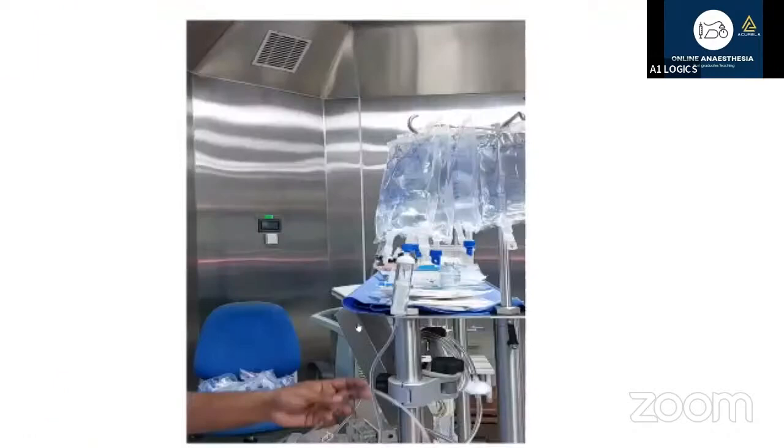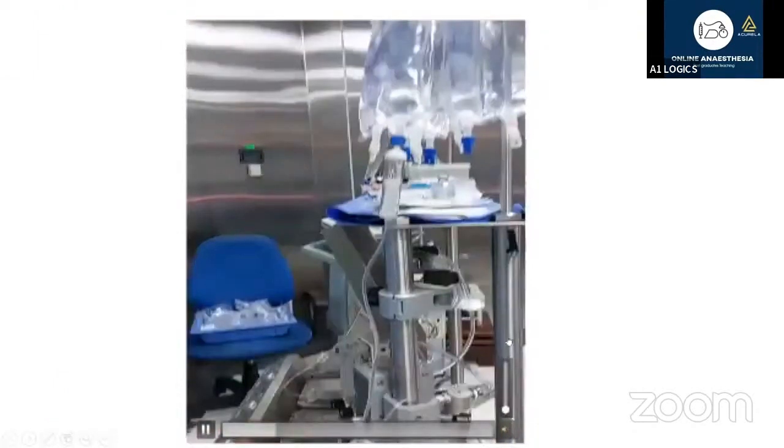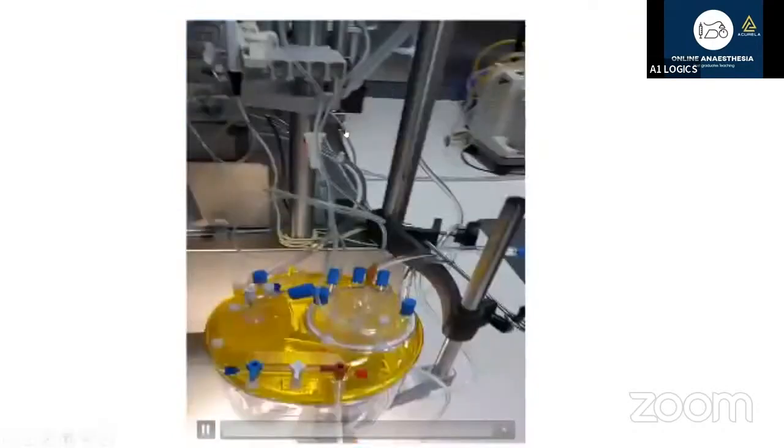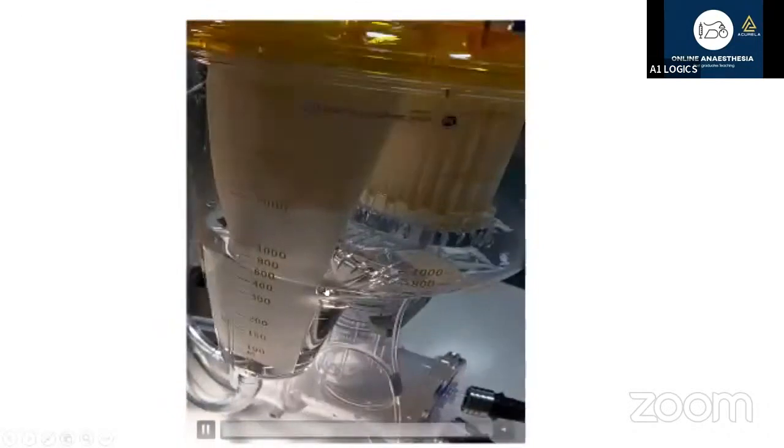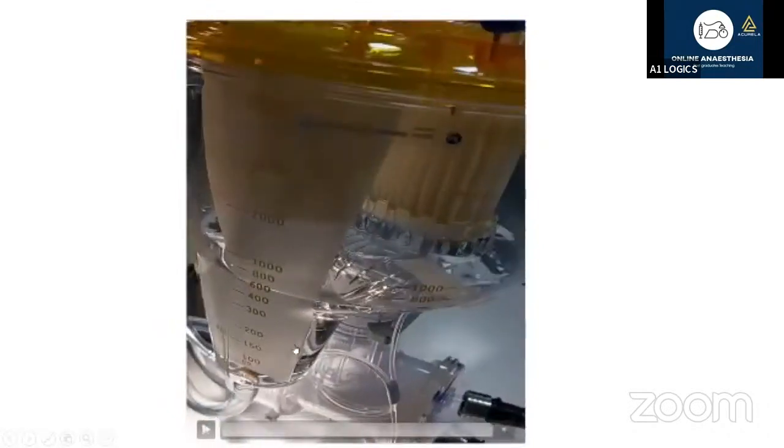So I am showing a small video here. See, you can see the ringer lactate is there. All the contents are added to it, and they are pushing the prime solution into all the cannulae.